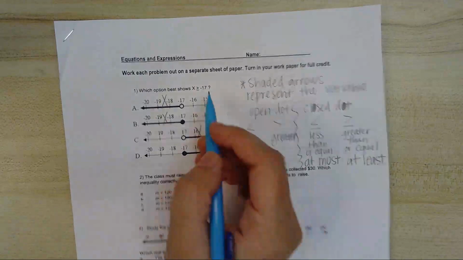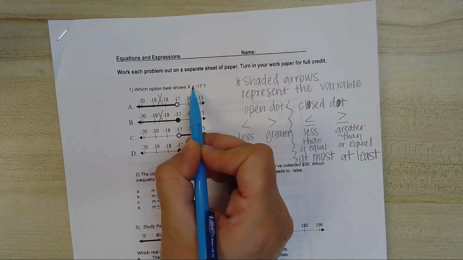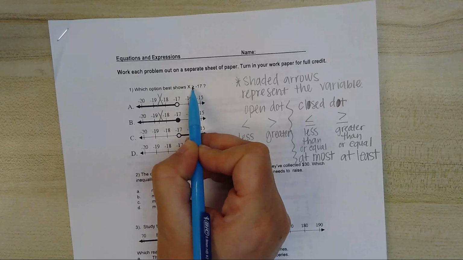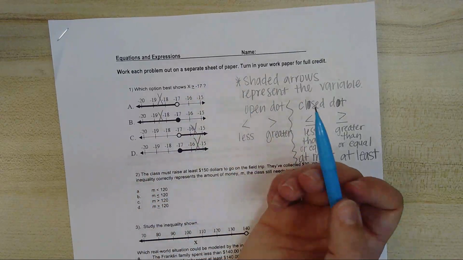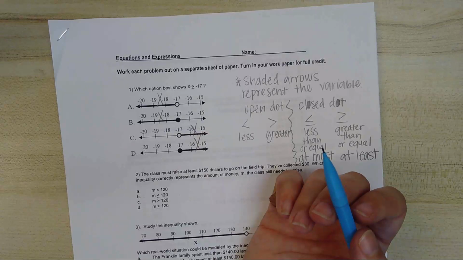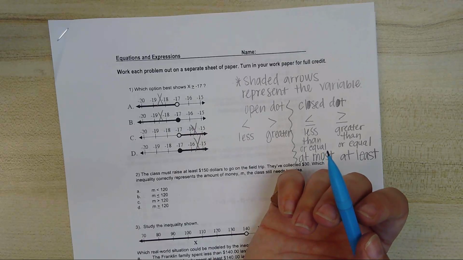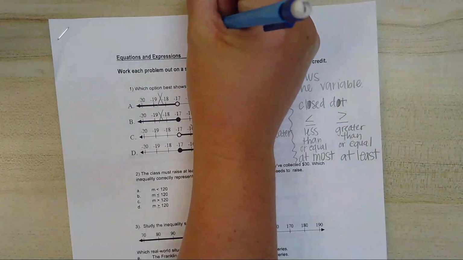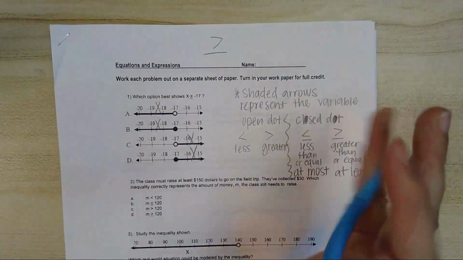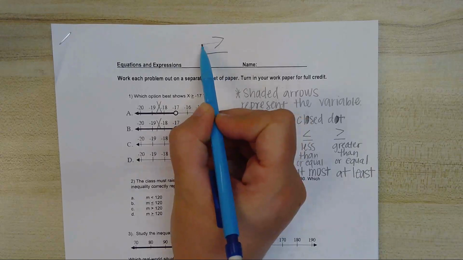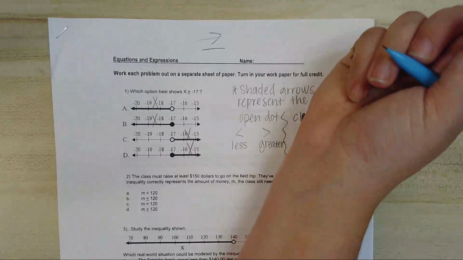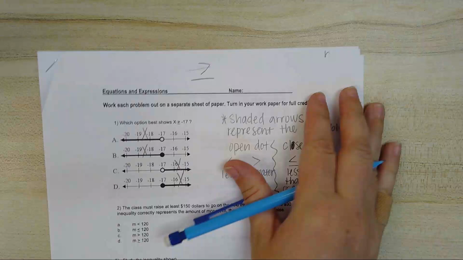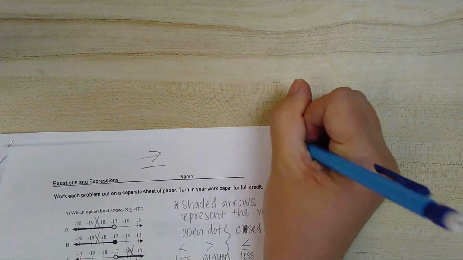And this inequality is pointing to what direction? If I drew an arrow out of this, which way is that pointing? Left. Right. Right. I'm sorry. You need to look and tell me what that is pointing to. Everybody, on top of your paper, and I suggest you do this on your state test scratch paper.